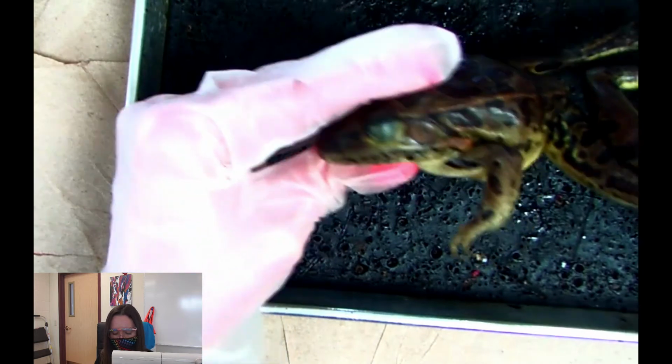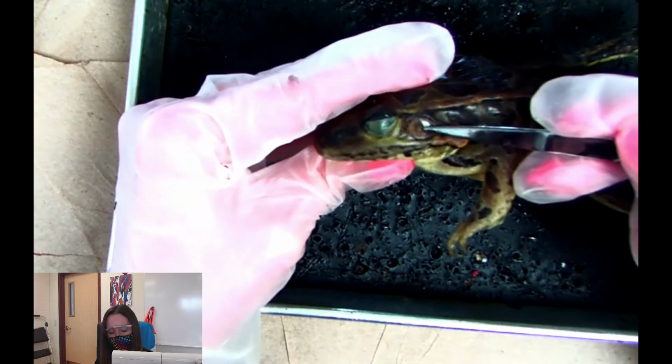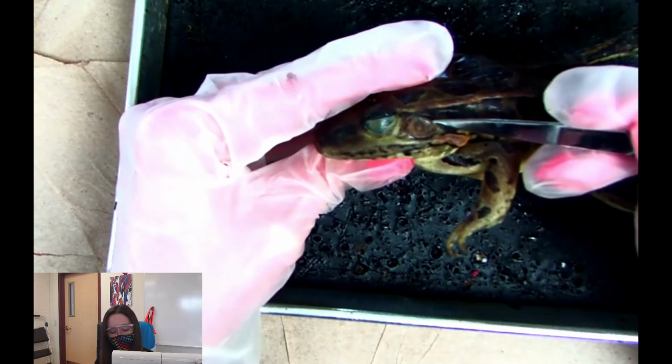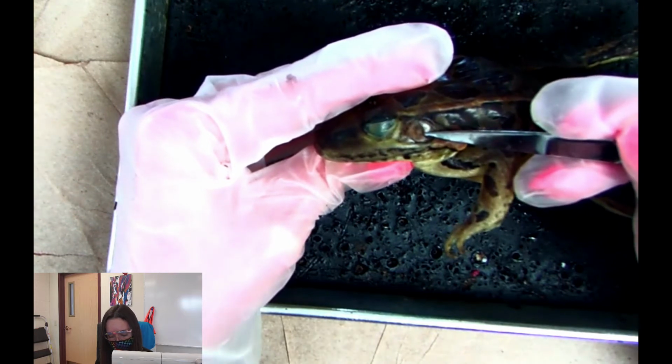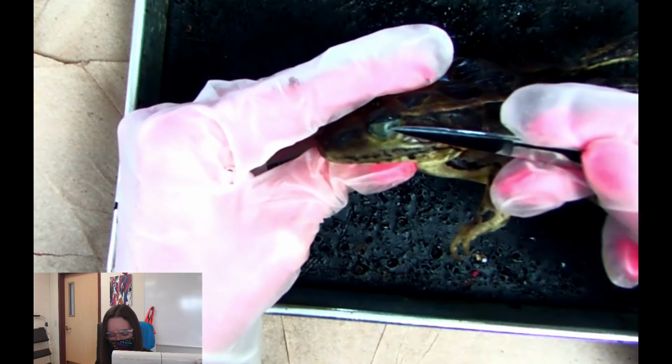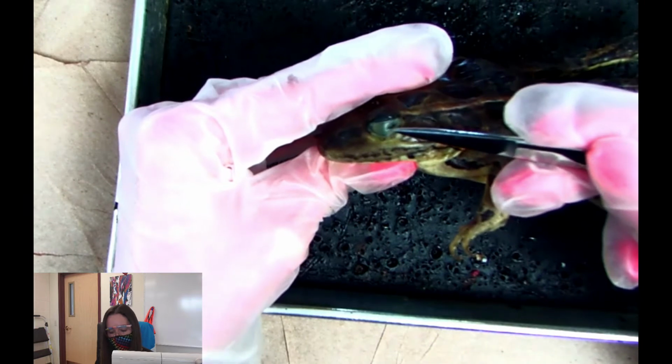So let's review the external features really quick. This one, I'll let you think about it. Good job. It's the tympanic membrane. This one right here, what's this one? Good job. It's the internal eyelid.